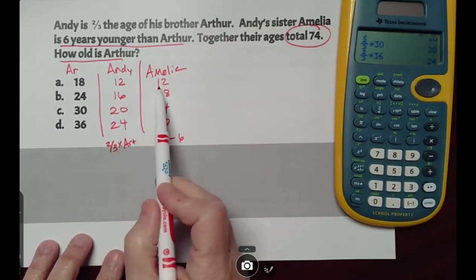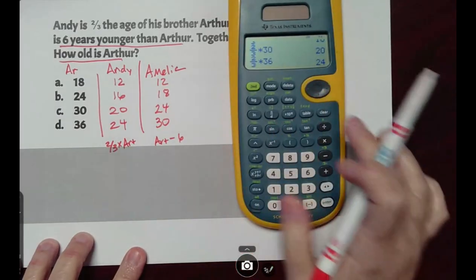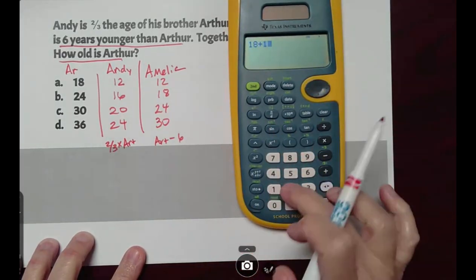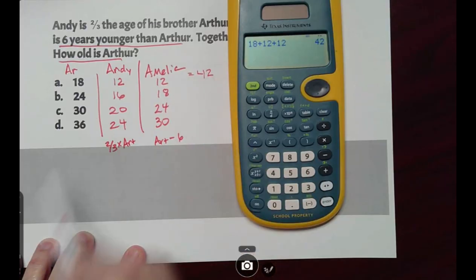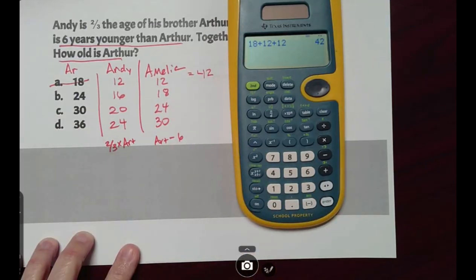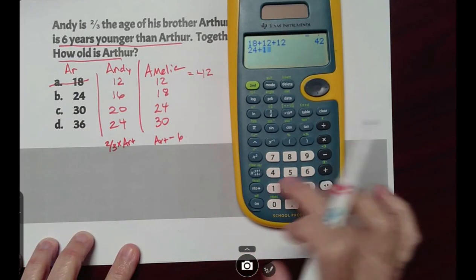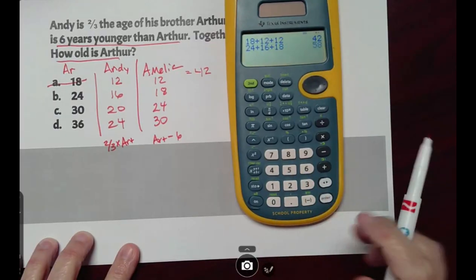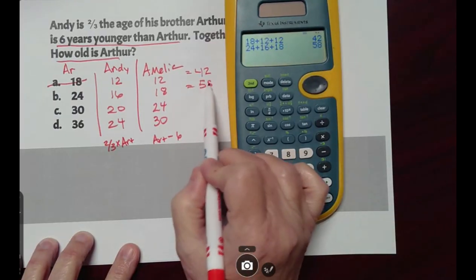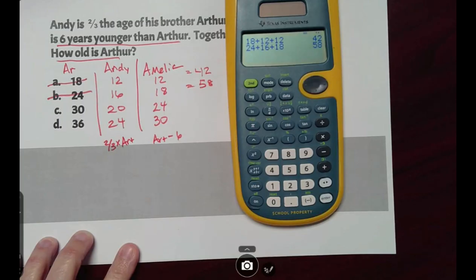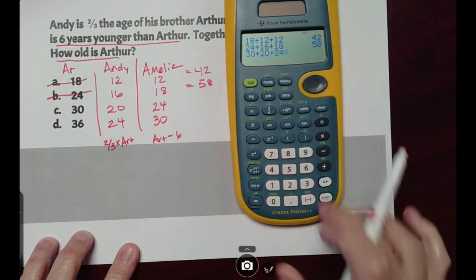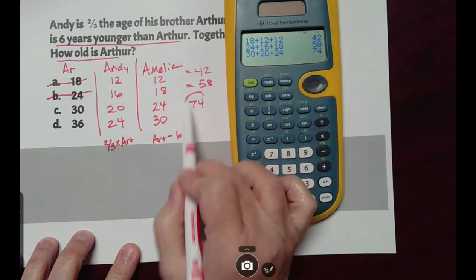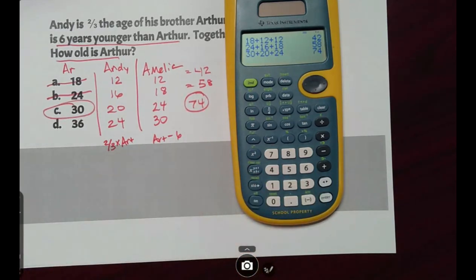We're going to add these 3 numbers and see which one gives me 74. A: 18 plus 12 plus 12 gives me 42. Nope, A's not right. B: 24 plus 16 plus 18 is 58. Also not enough. C: 30 plus 20 plus 24 is 74. That's my total age I'm going for. Arthur must be 30. Okay.